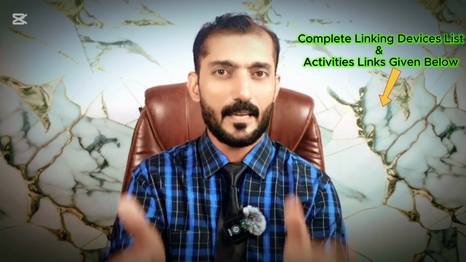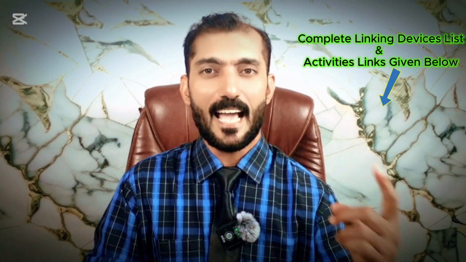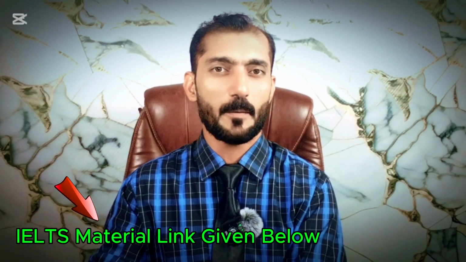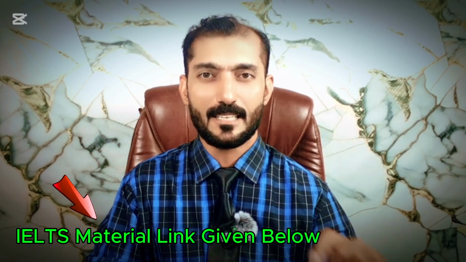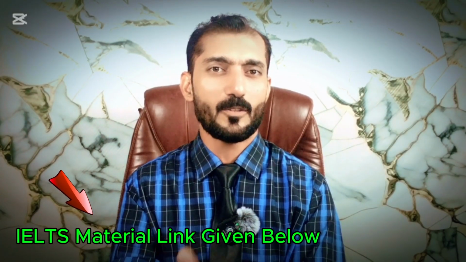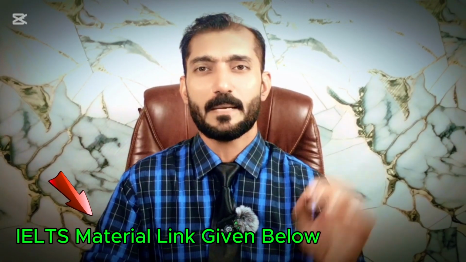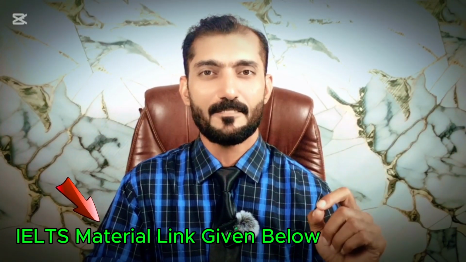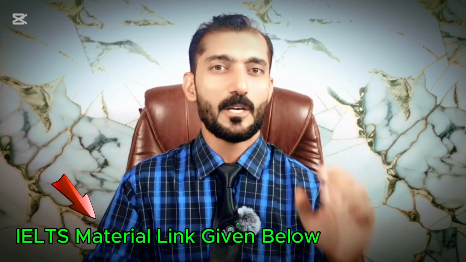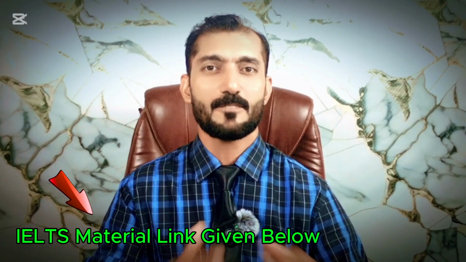Before wrapping up, here is your assignment. Take any paragraph from a newspaper or IELTS reading passage, highlight every linking device, and just write down what logical relationship it expresses. Do this for just 5 paragraphs, and I promise you, your performance in practice test will shoot up right away.